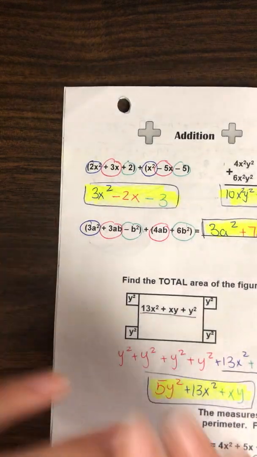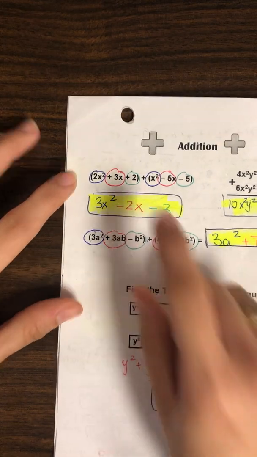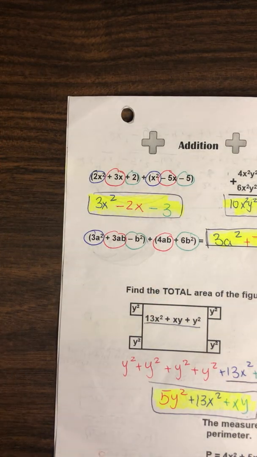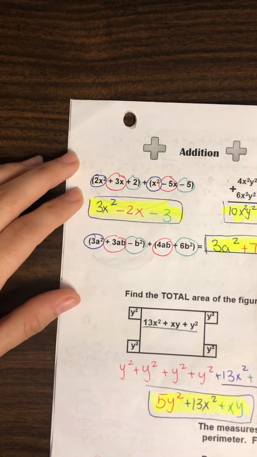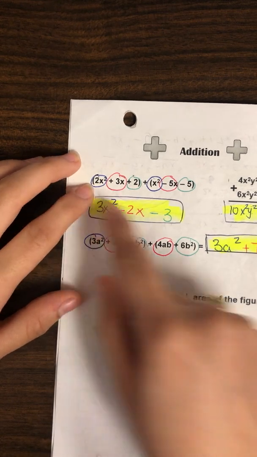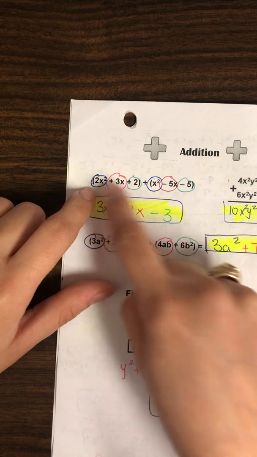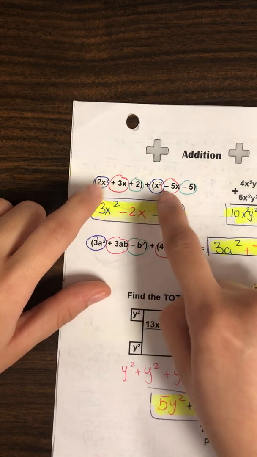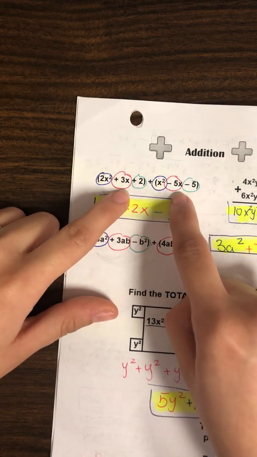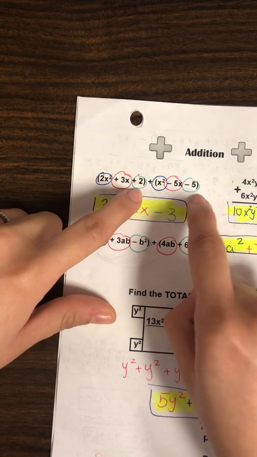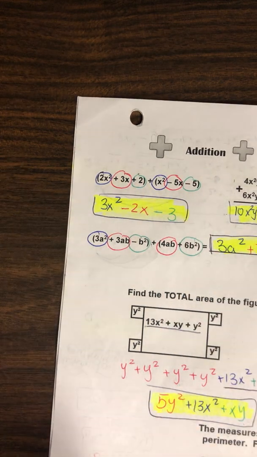So for addition, it's pretty simple. If you have colors, you can use them during the test. I don't mind. It helps a lot of people. You can combine all the like terms together. So I have both of my x squares in blue, my x's are in red, and then my constants are in green. So all you have to do for addition is combine all the like terms.